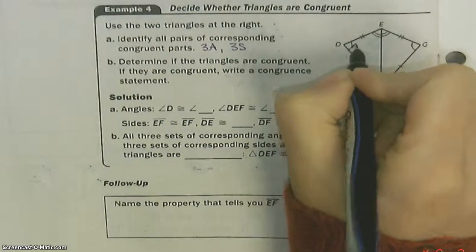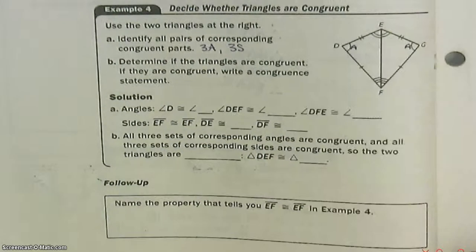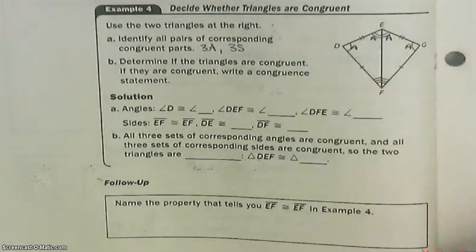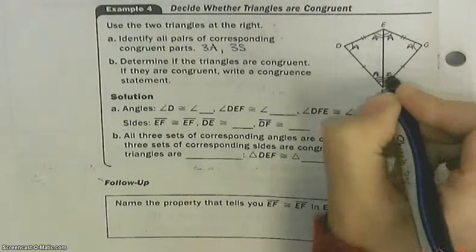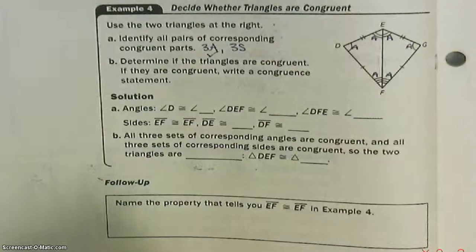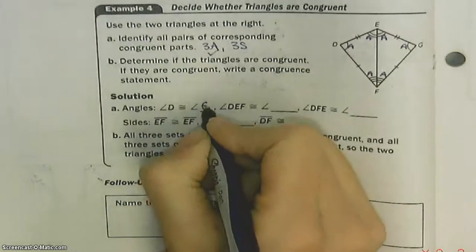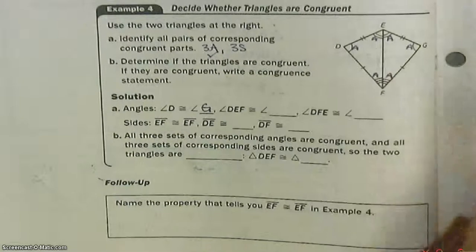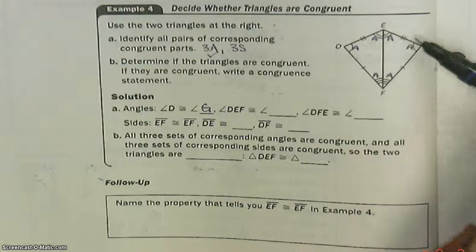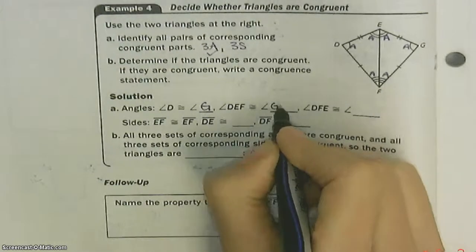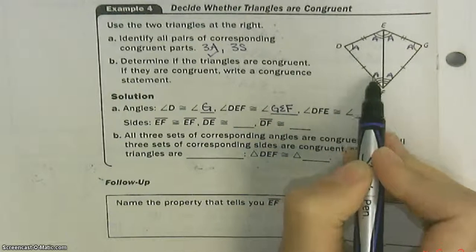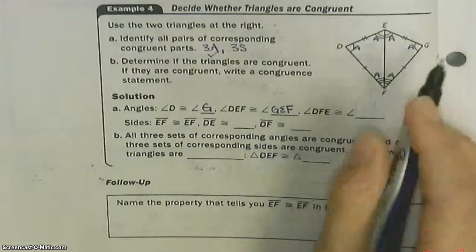So here's one angle that's the same, so I'm going to put an A there for one angle that's the same. Here's another angle that's the same. Oh, and here's another angle that's the same. So, good, I found all 3 angles. So let's write those down. D is congruent to G. DEF, this angle right here, is congruent to angle GEF. And DFE, this angle right here, is congruent to this angle, which is GFE.